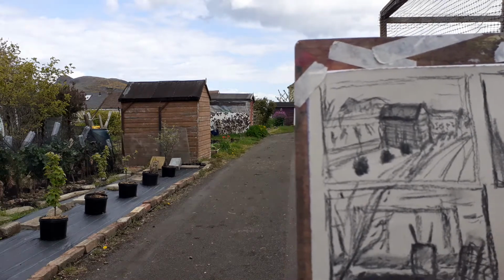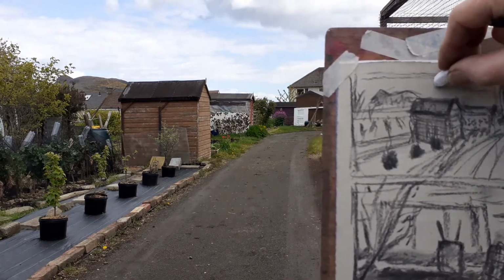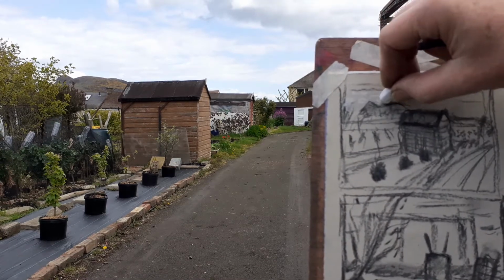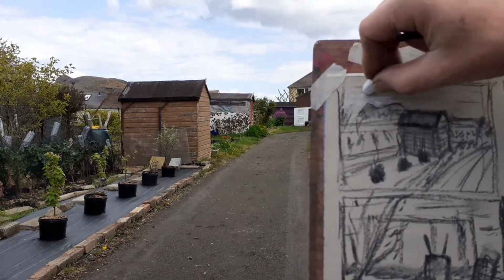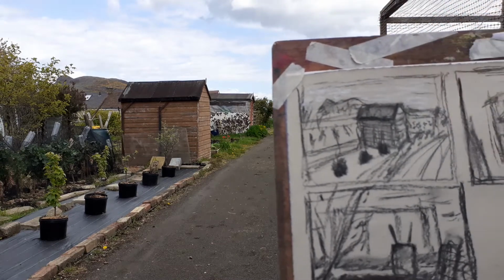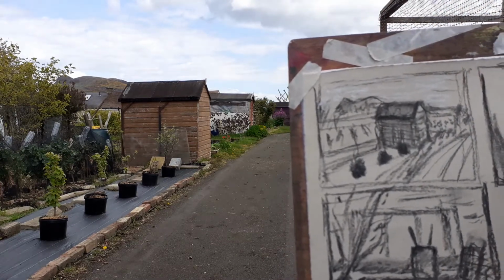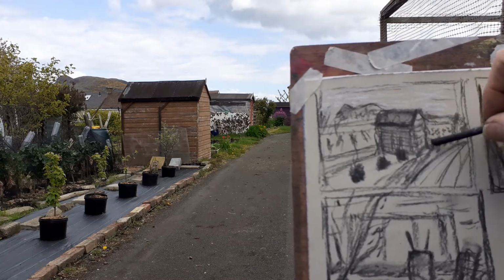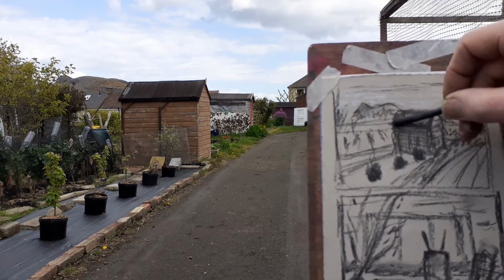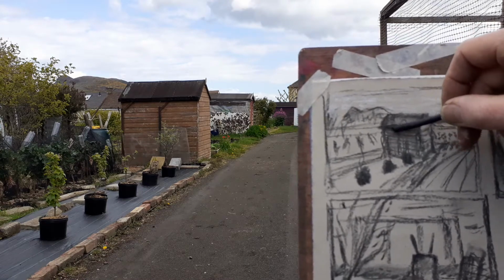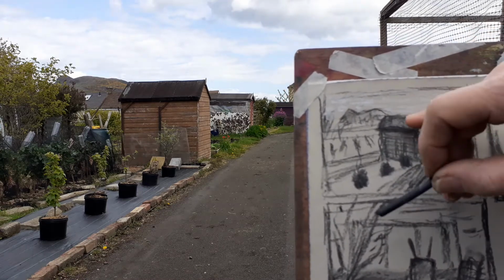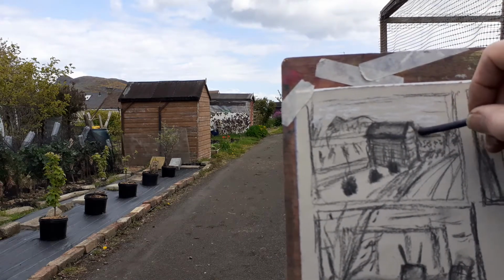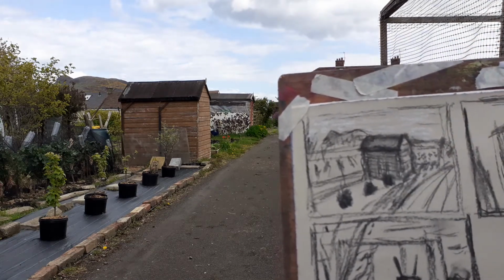What I see actually when I look around these plots is two things. There's structure, so often with the pathways between the plots, the rectangular beds, and the physical structures like the sheds and cabins and the frames with nettings.